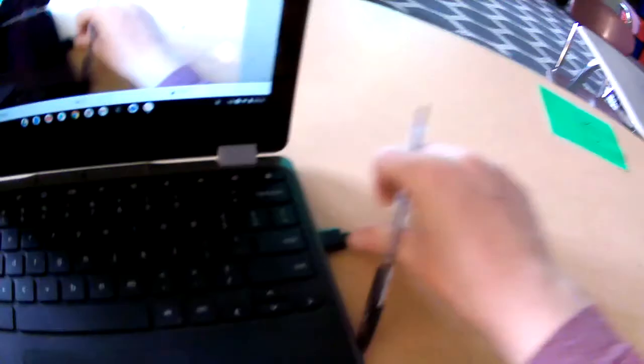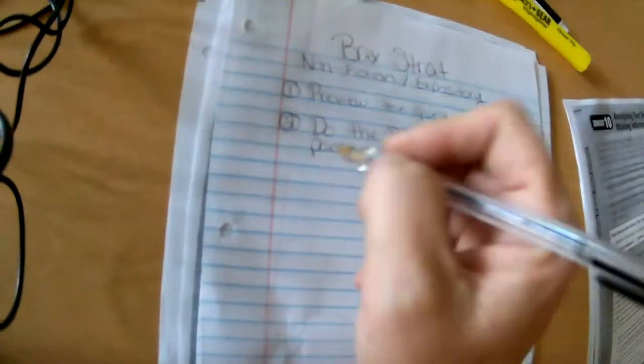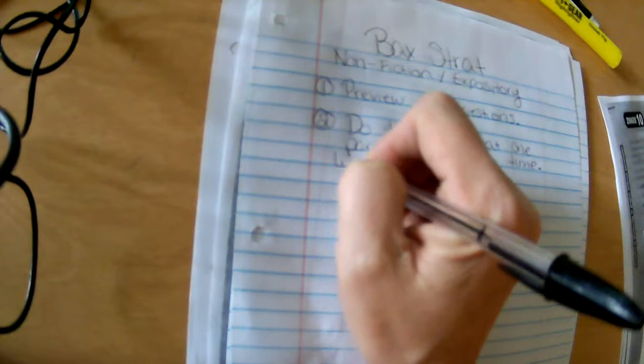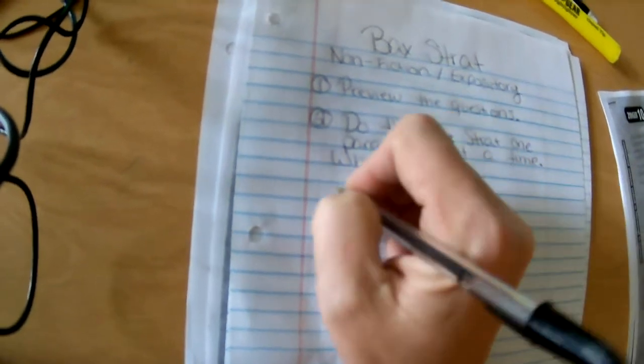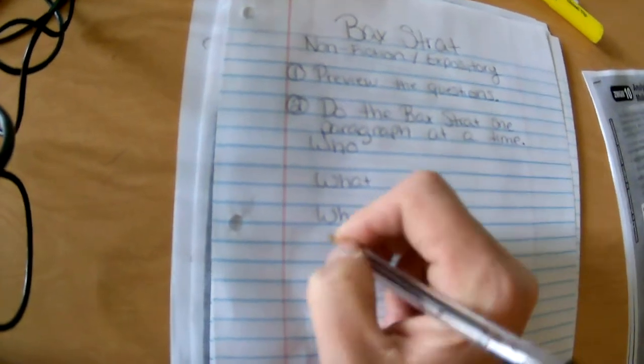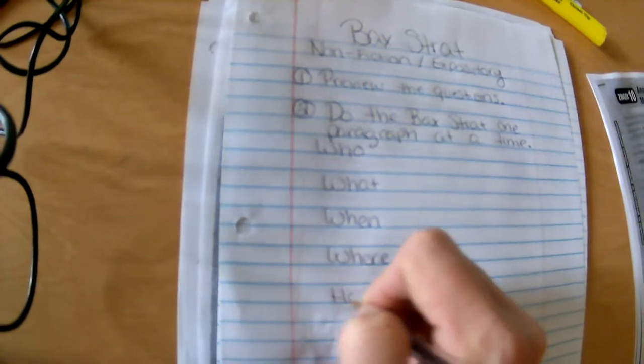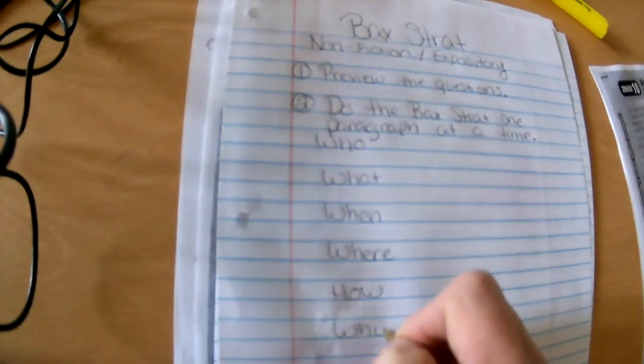For every paragraph you read in an expository piece, that's a nonfiction piece, okay? Sorry about the wobble. Please don't get dizzy. You can ask these basic questions for every single paragraph: who, what, when, where, how, and why.